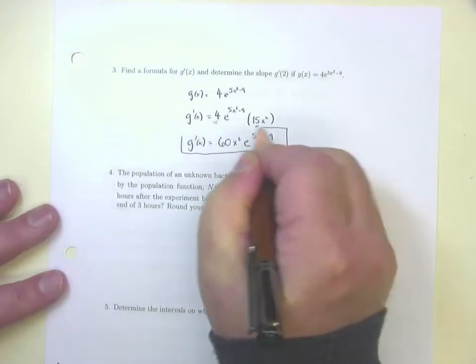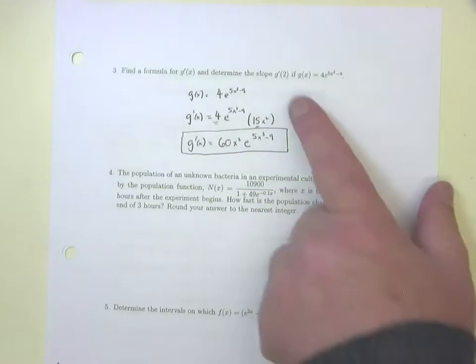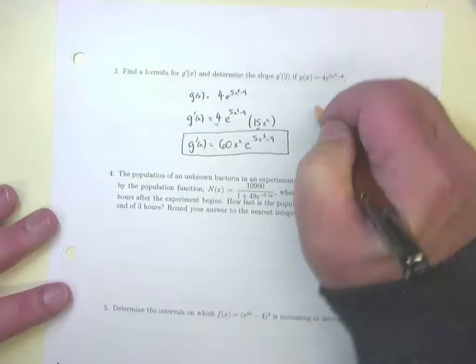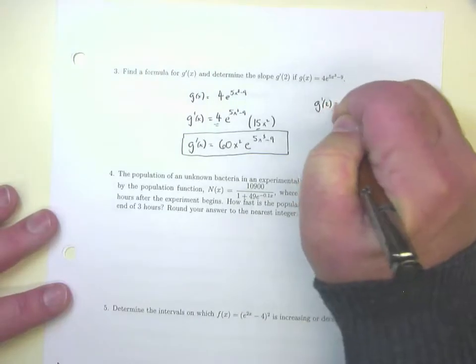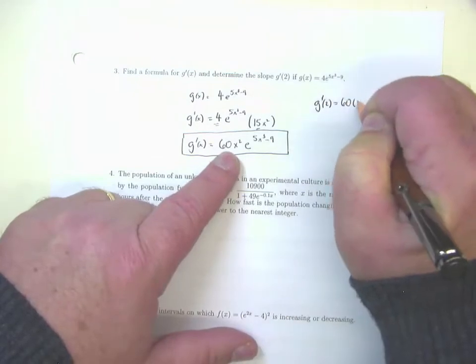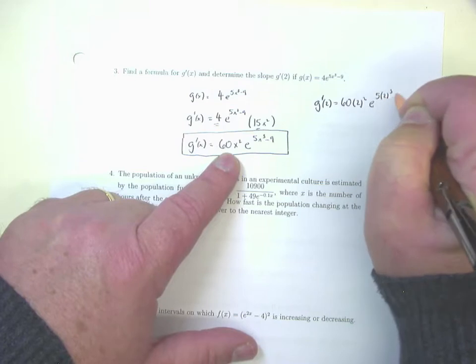And now they ask you, and they're trying to remind you of the stuff we did before. If I ever ask you, find the slope of the tangent line, what are you supposed to do? Find the slope of the tangent line at x equals 2. What am I going to do? Plug 2 into the derivative, and that's really what they're asking when they're asking for this slope. Find g prime of 2. So g prime of 2 would be equal to 60 times 2 squared times e to the 5 times 2 cubed minus 9.